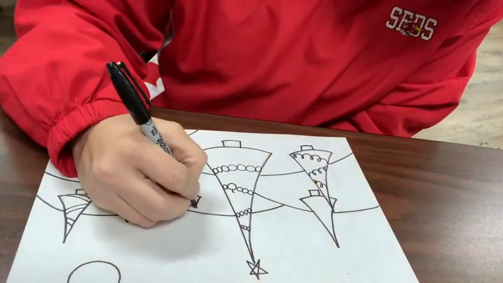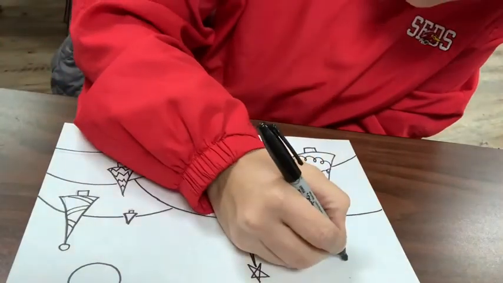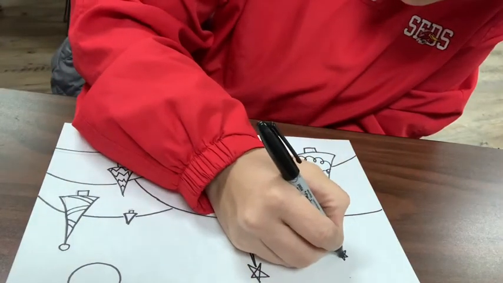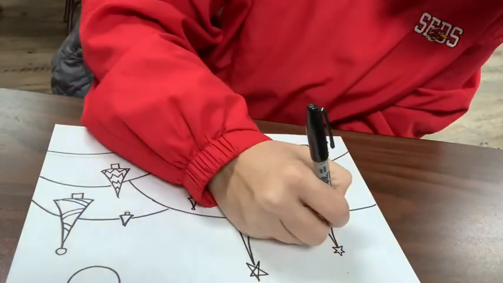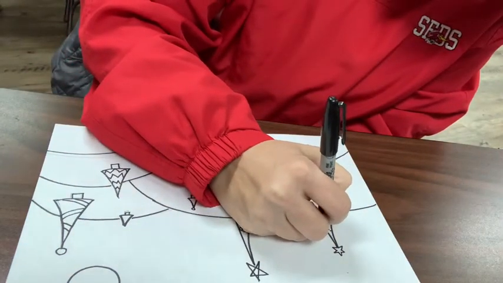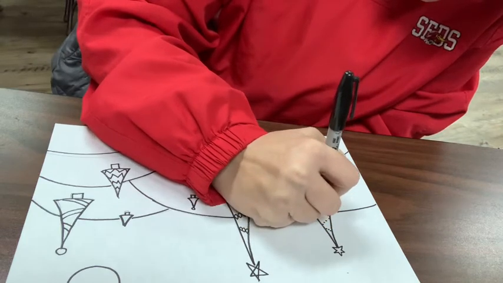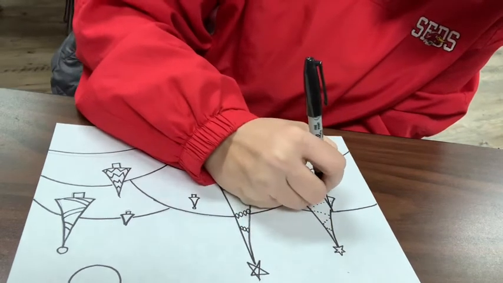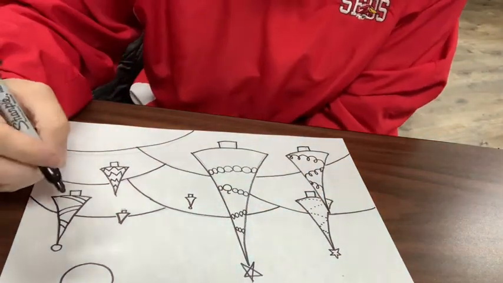So I'm gonna have just a small circle there. Here I'm gonna have a little bit bigger circle. Here I'm gonna put another star. So I'm just going in, I'm decorating. Here I'm just gonna use dots. So I'm using different ways of making line on my tree. And we've talked a lot about line.